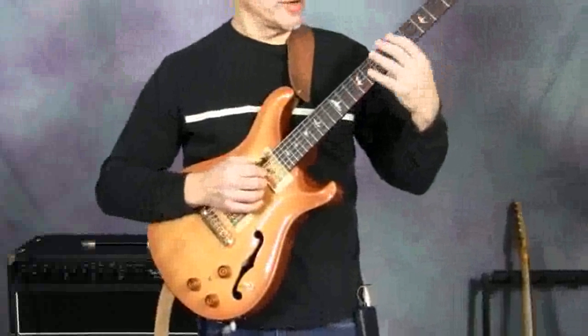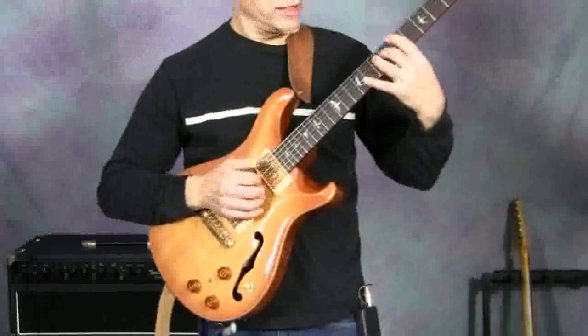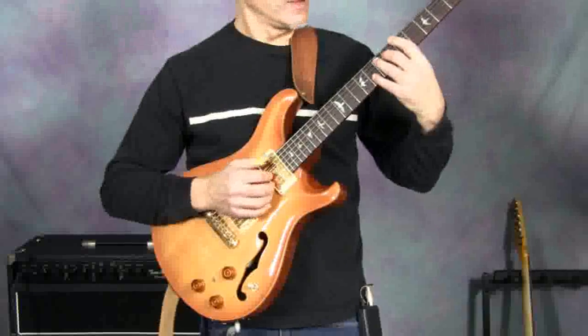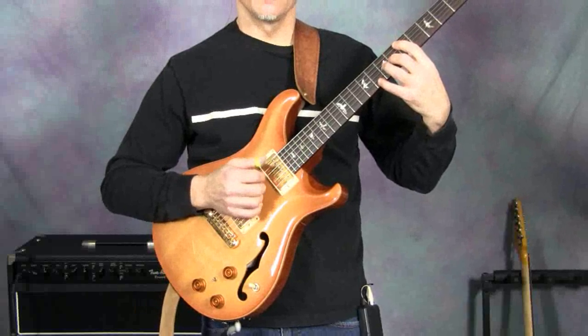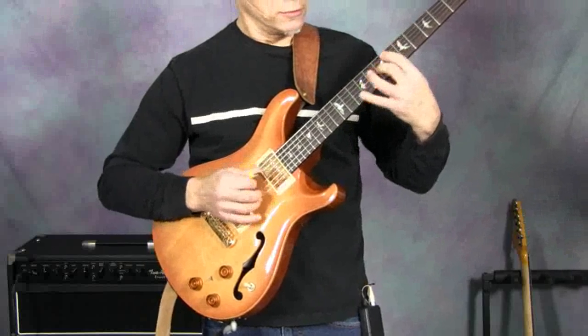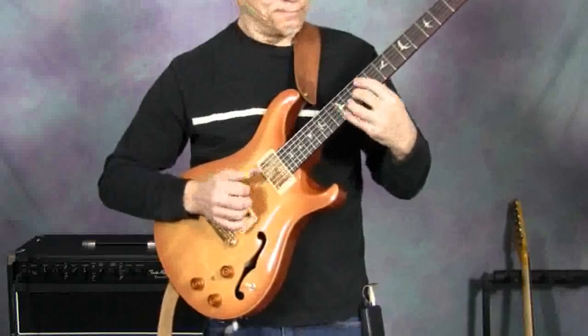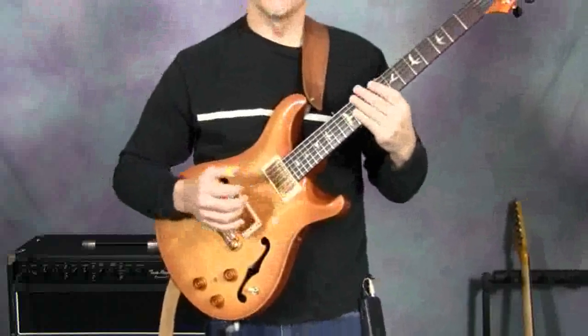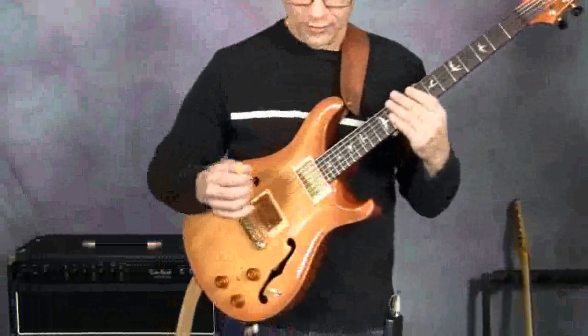I'm going to start it on A, just for purposes of explaining. A flat, G, and then D, D flat, C. So what the line sounds like is this. And we're going to move that around and make that work in terms of an inside-outside context.